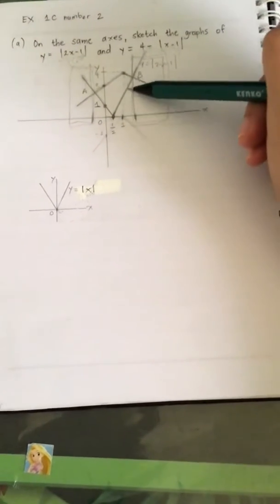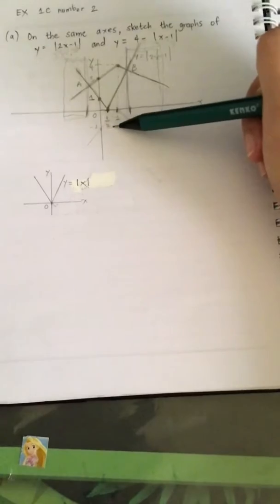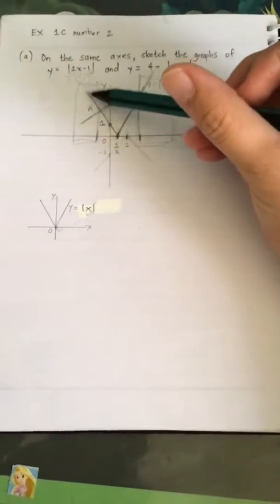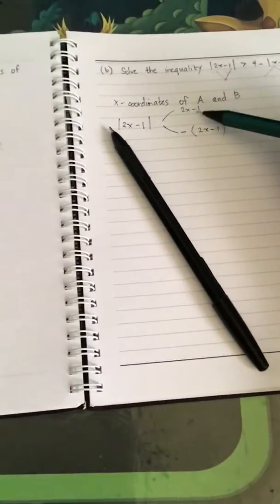If we look at the graph, the V opening upward has a vertex at x equals half, and the vertex divides the V graph into two parts, right and left. How do we know which part is which?